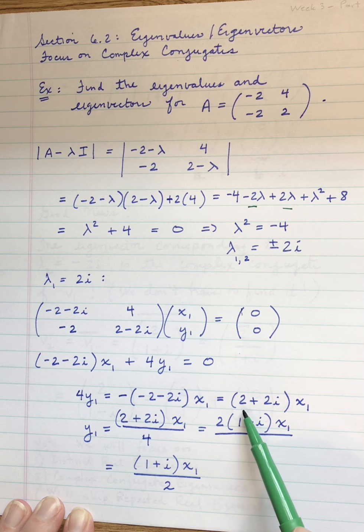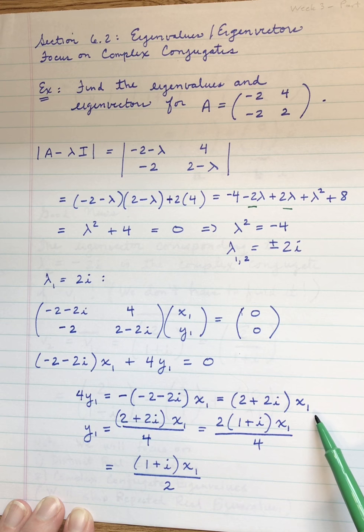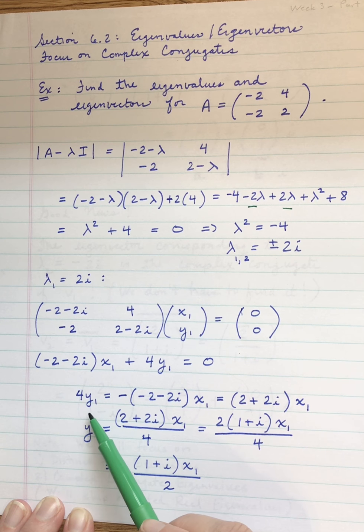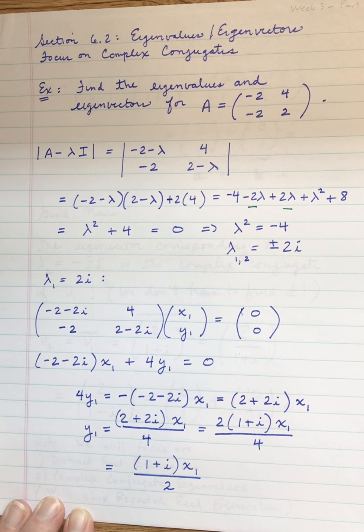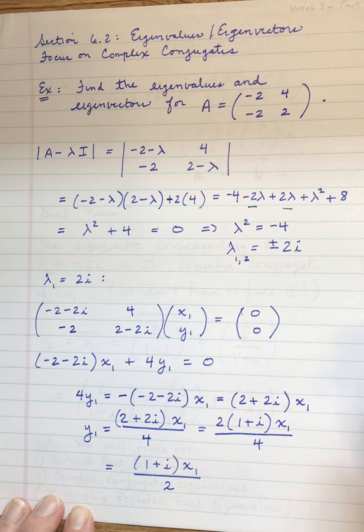Multiplying through by that negative makes this 2 plus 2i, that quantity times x sub 1. And that's equal to 4y sub 1. Divide both sides by 4. Factor out a 2. Do some simplifying, and you get 1 plus i times x sub 1 over 2.